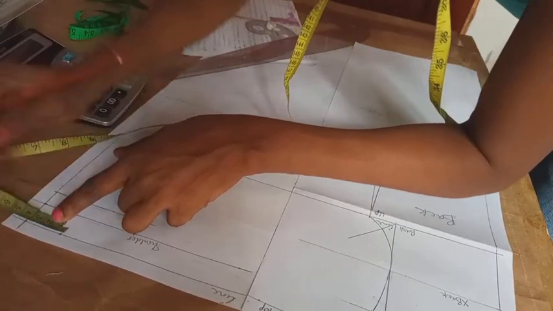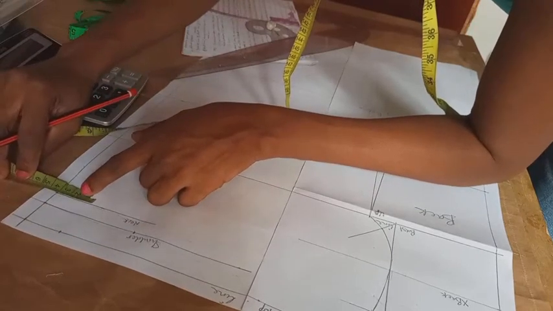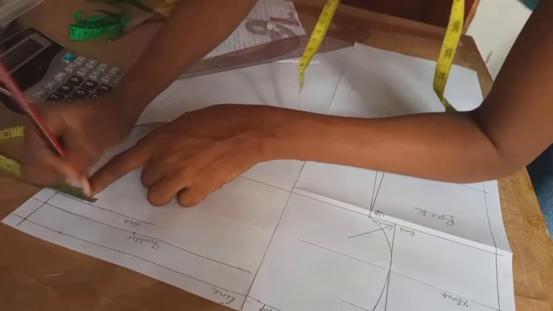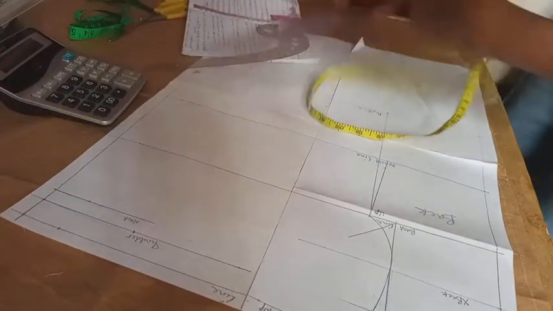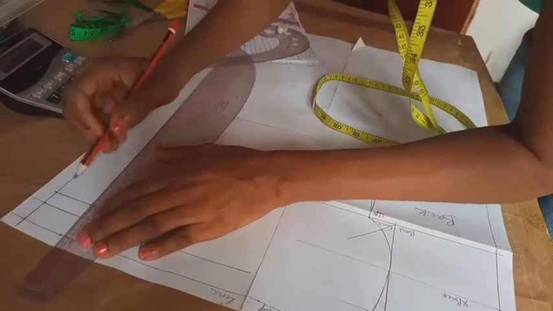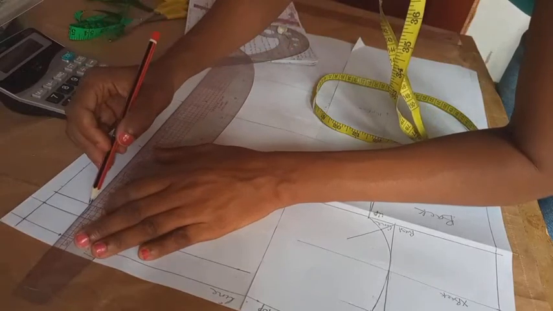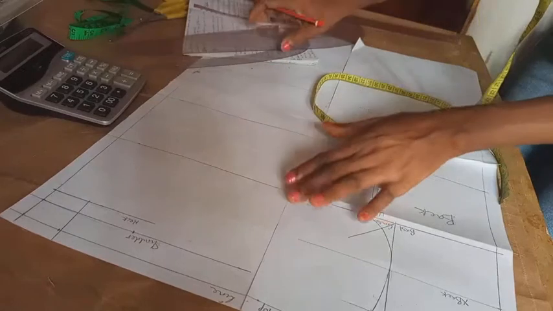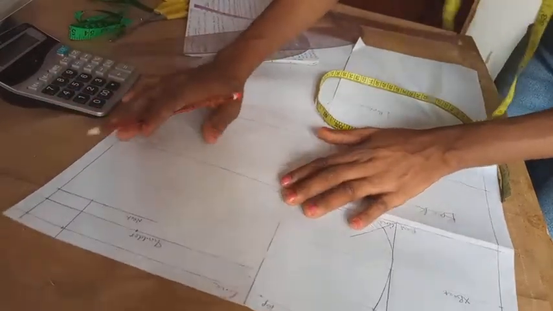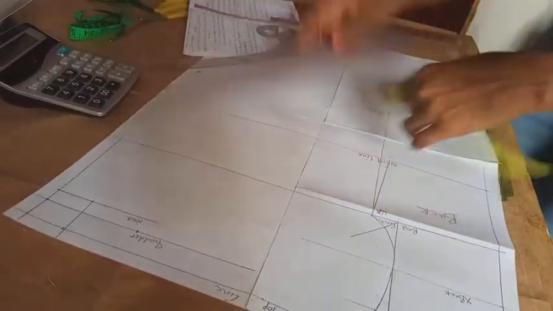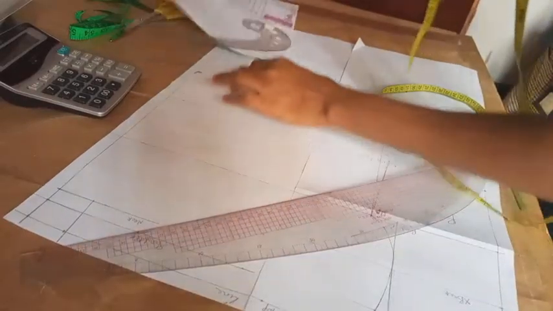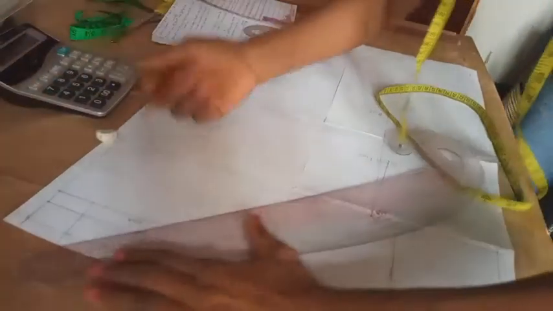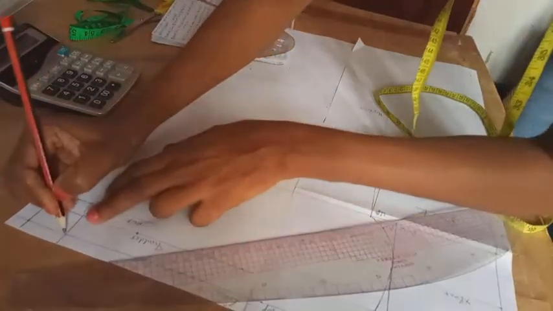Alright, so you square it down. You know what I mean by squaring now? Like whatever you do, you repeat it. So you square it down. Okay, so that's for the neckline. So for this shoulder line here, from this neck width here, you draw a line from this place here.